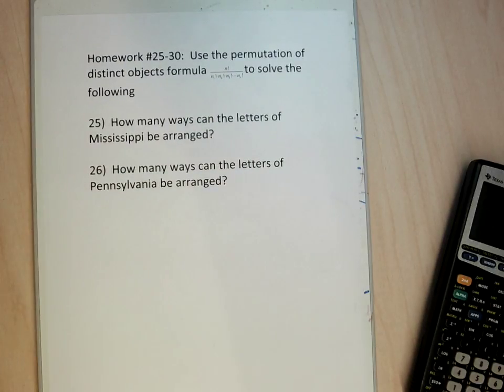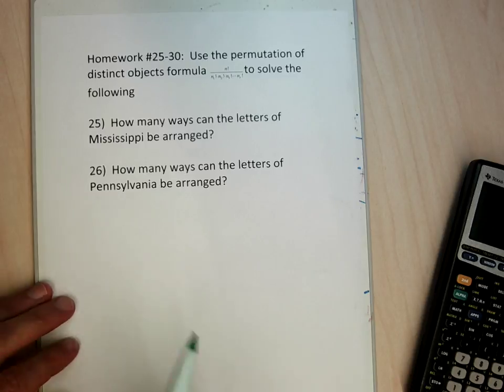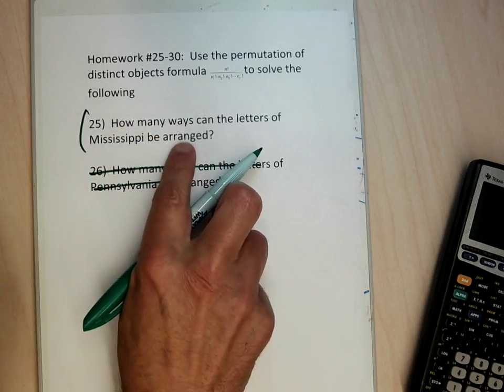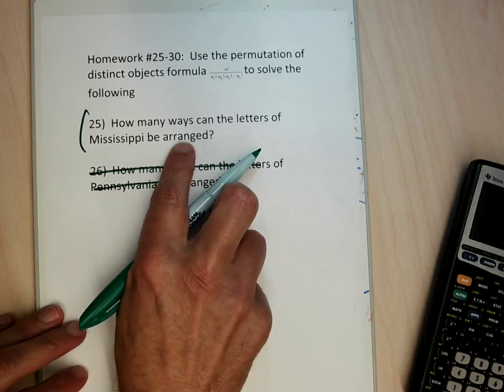So we just have 3 homework problems to do, and we'll be done with this section. So let's work on problem 25 together. I won't do 26. So how many ways can the word Mississippi be arranged?